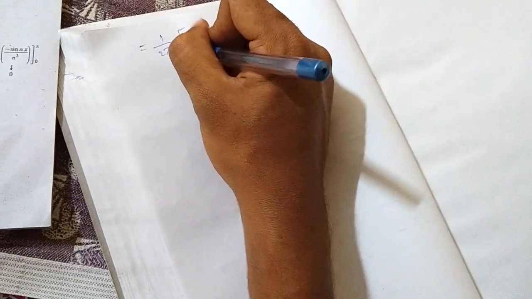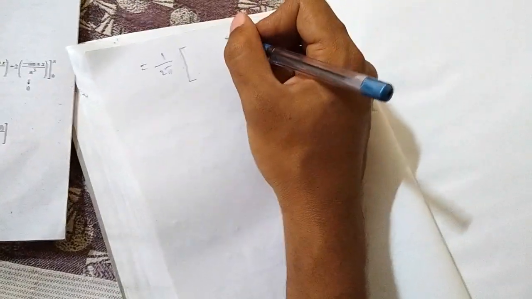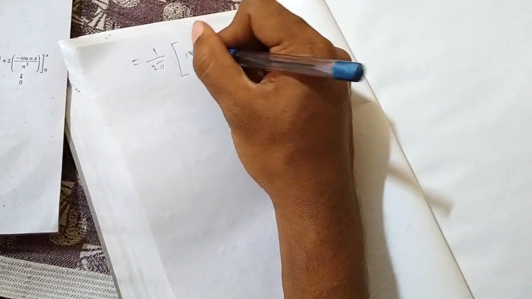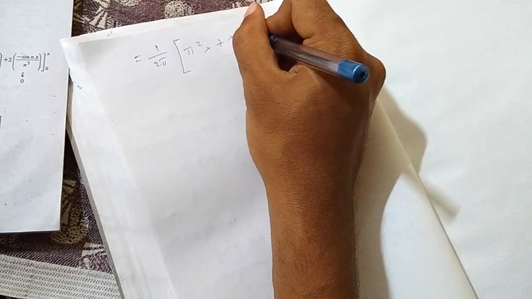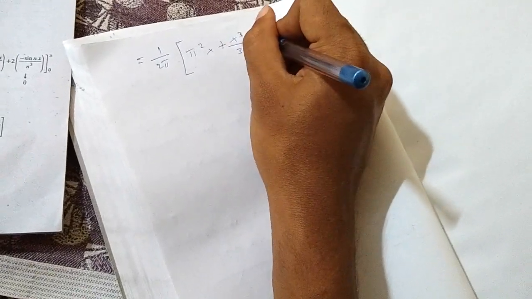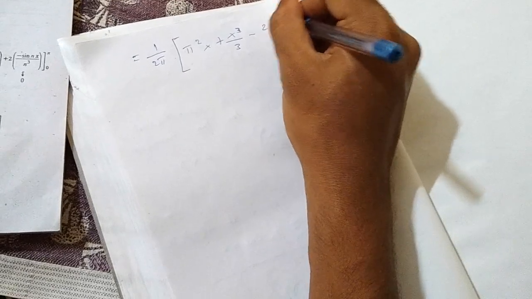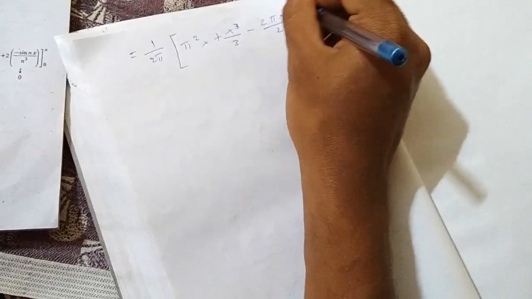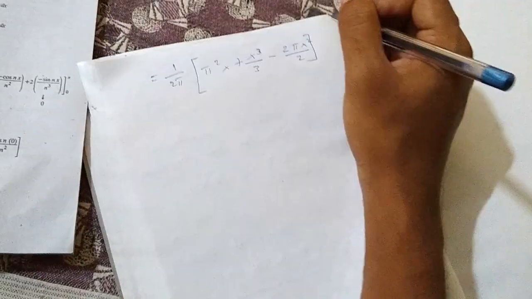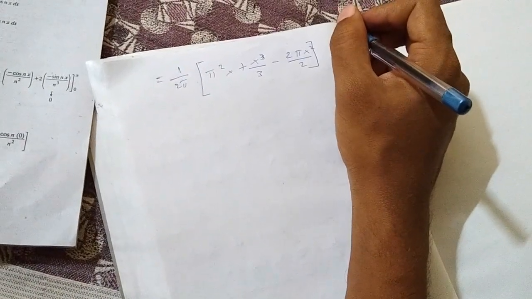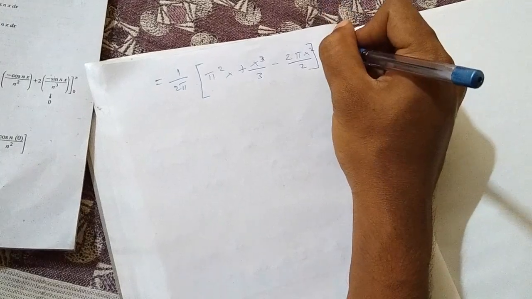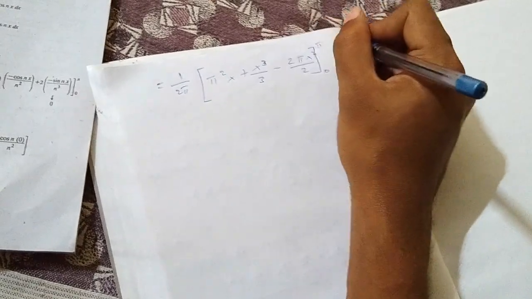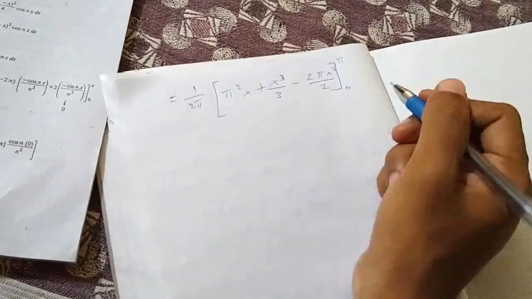And we integrate that, so we get pi squared x plus x cubed by 3 minus 2 pi x squared by 2, from 0 to pi. Integrate that with respect to x.